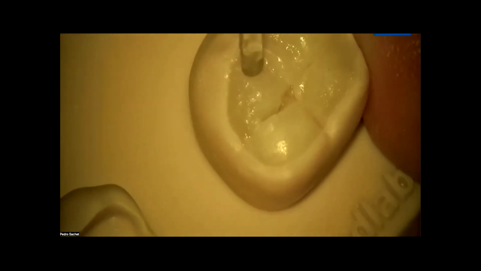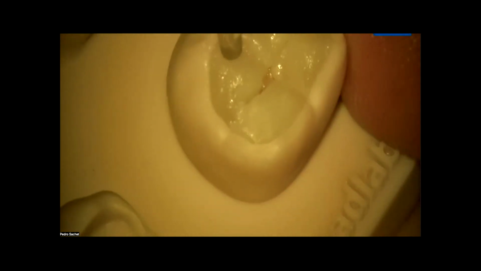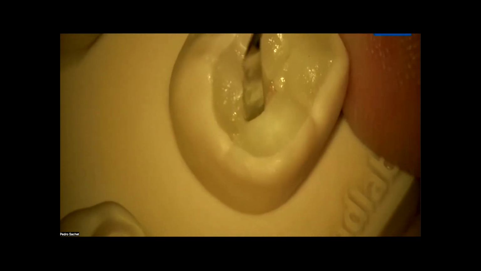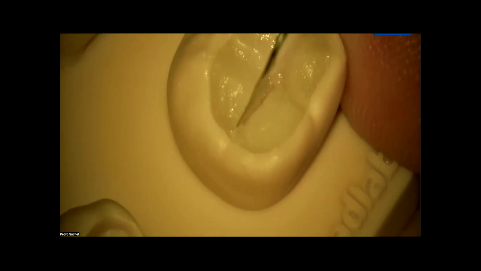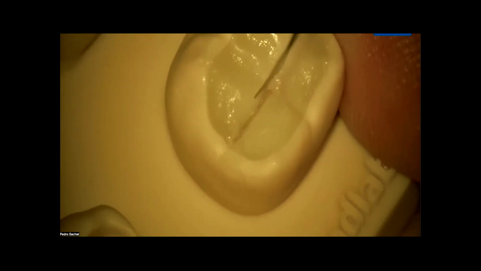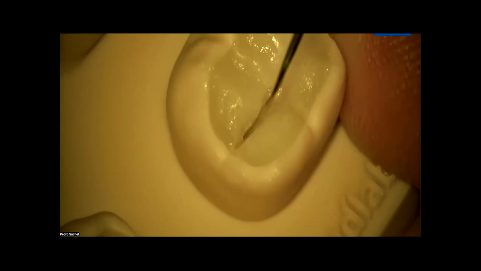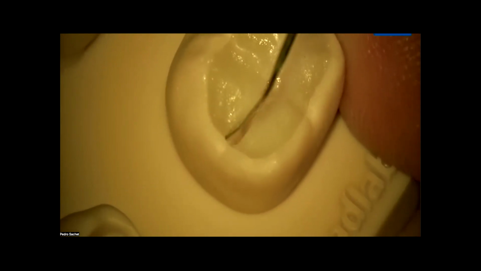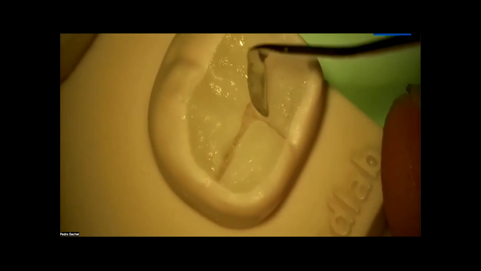I really like to polymerize the previous cusp because then I can use the cusp to guide my spatula. I'm open.